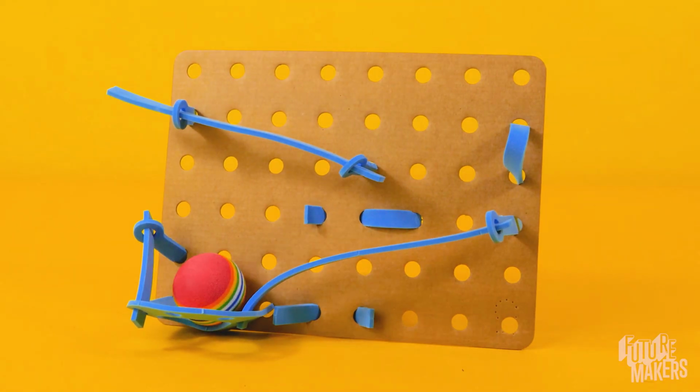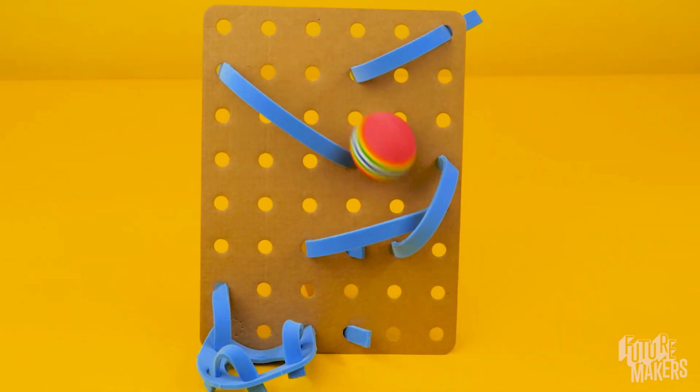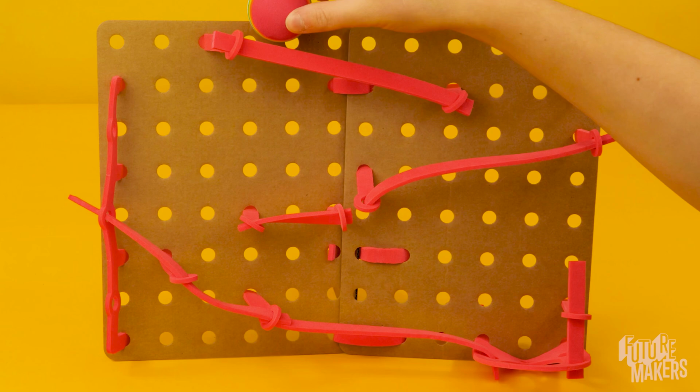Congratulations on creating gravity mazes. Every spark your learners make is unique and theirs to keep. They'll remember the projects they make with you for years to come.